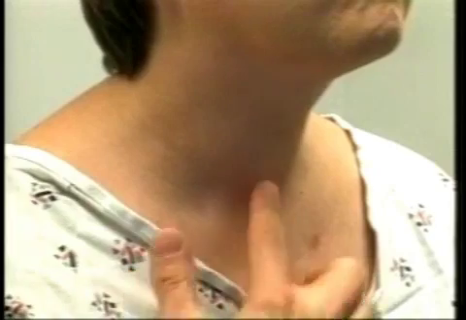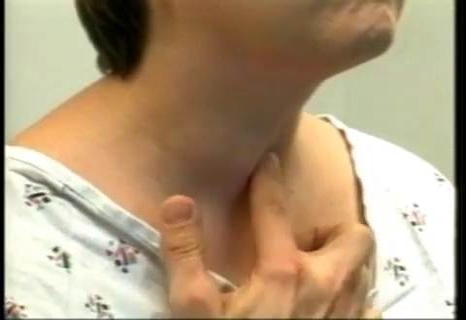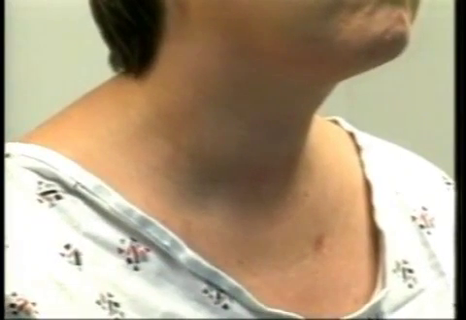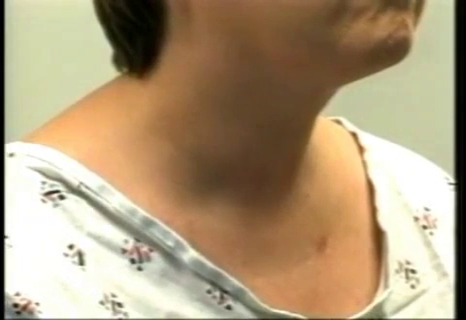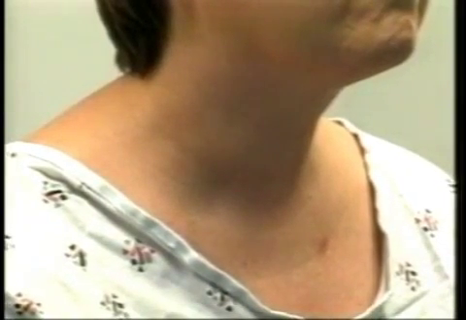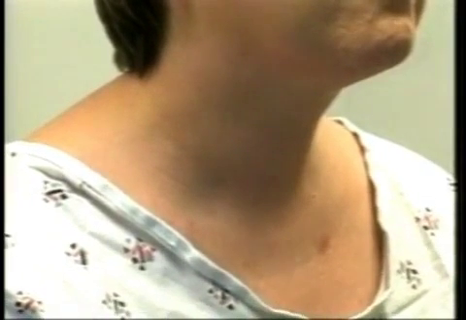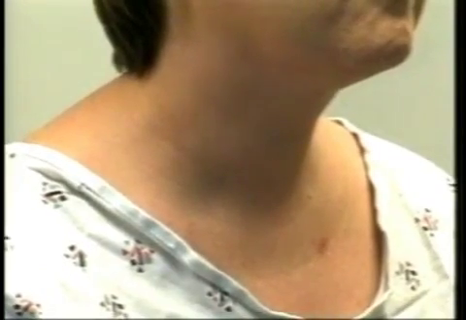But there should be an equal ability to place your index finger in that groove between the sternocleidomastoid muscle and the trachea. The trachea begins at the level of the cricoid cartilage at C6 and ends about the fifth thoracic vertebrae, which is approximately the angle of the sternal angle, or the angle of Louis, where it divides into left and right bronchi.